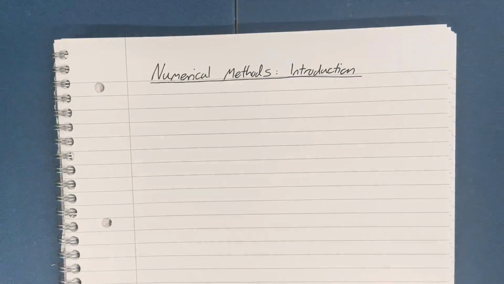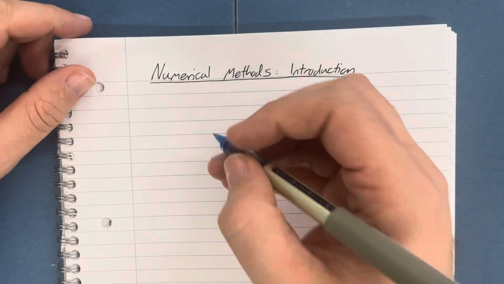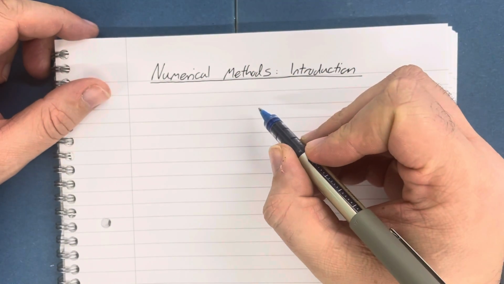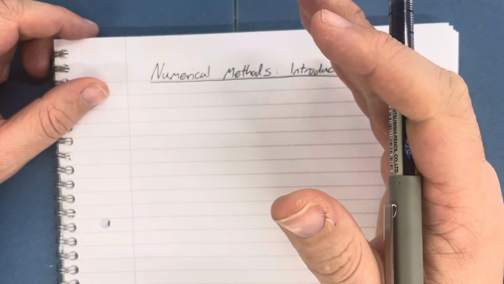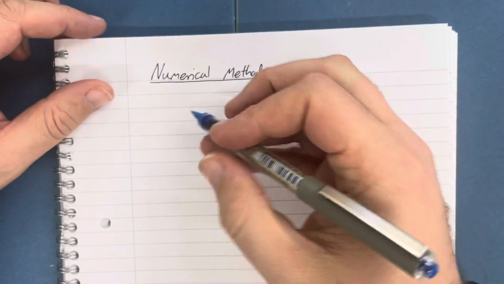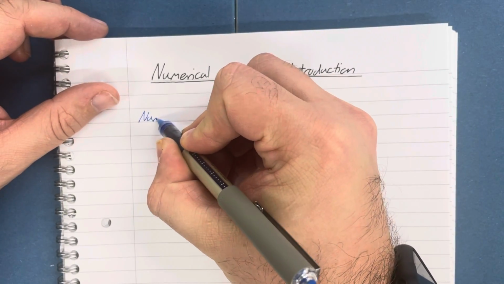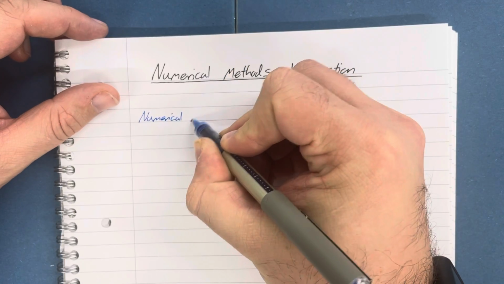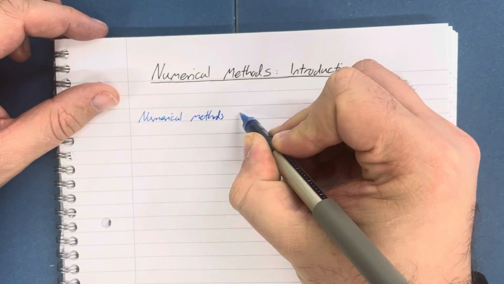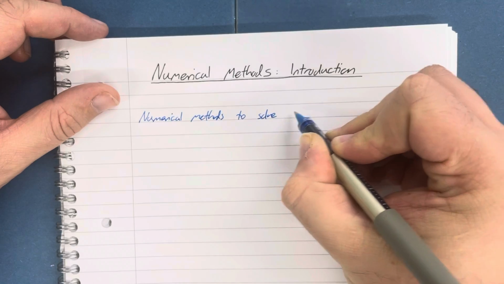Okay, we're having a look at numerical methods. So I've got a few videos to do on numerical methods, and this is going to be the first one. Just a bit of an introduction as to what they are, why they're used, and have a look at bounds. So numerical methods, there's lots of different numerical methods for a variety of different things, but on the A-level course, we only look at numerical methods to solve equations.